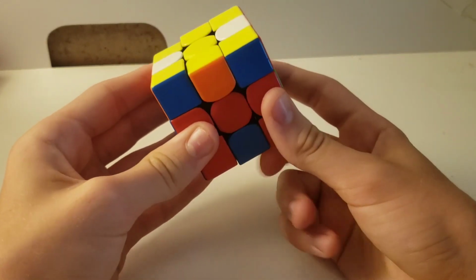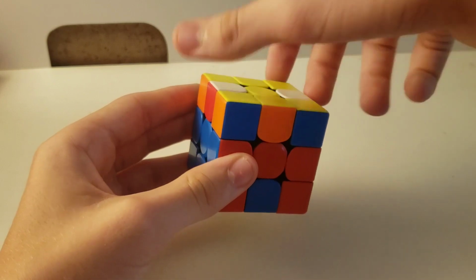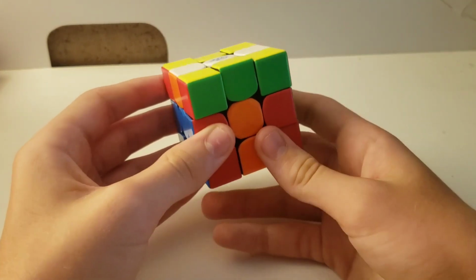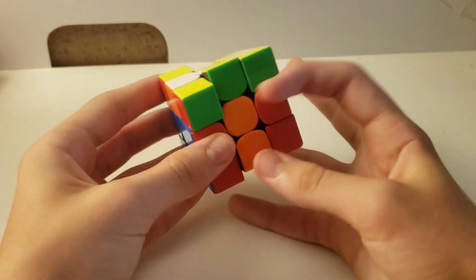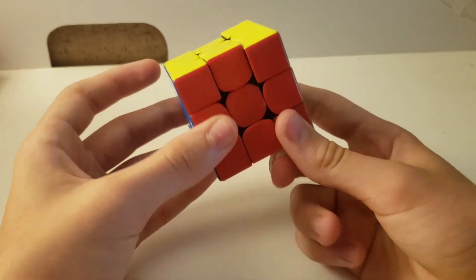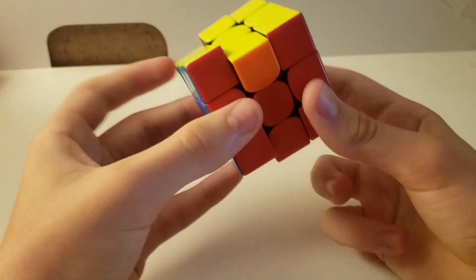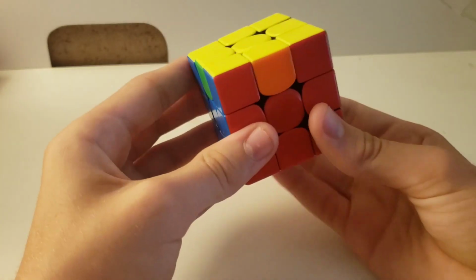You want to slice twice again, turn the top layer twice, slice again, line it up so the orange goes with the orange, then slice twice again. Solve that. So once more.